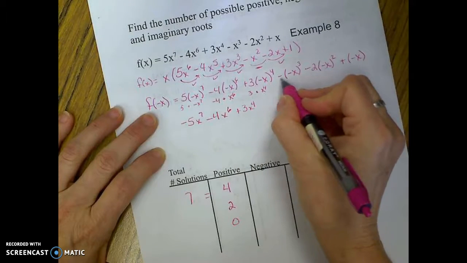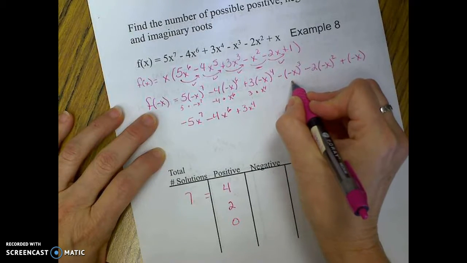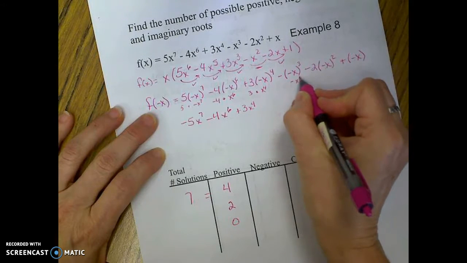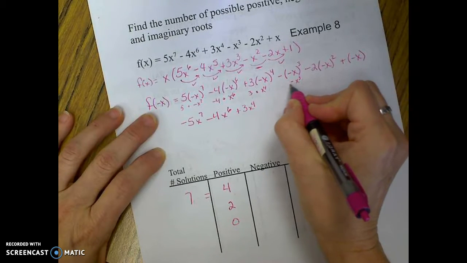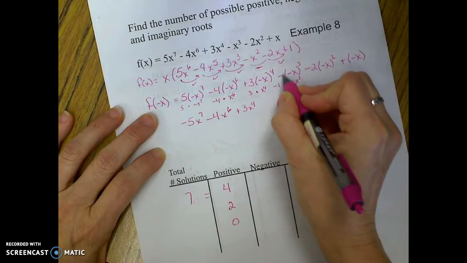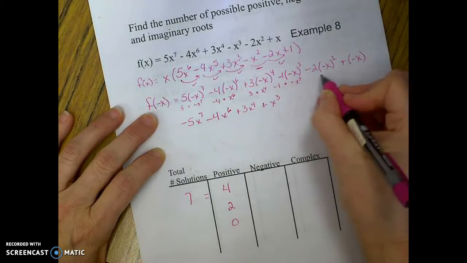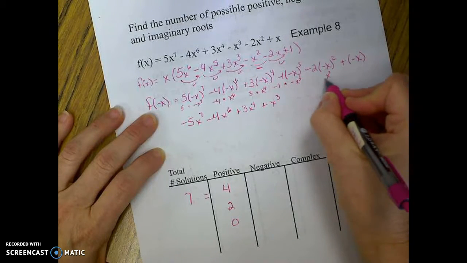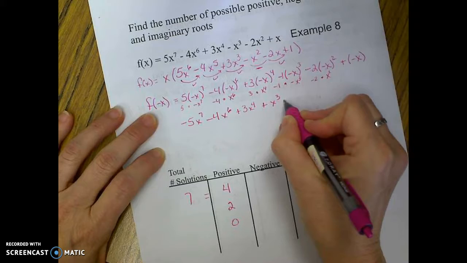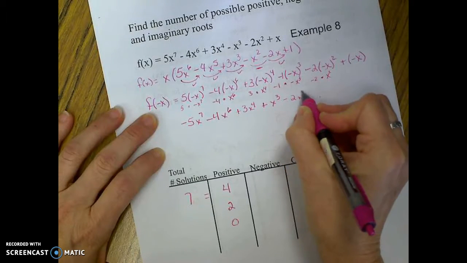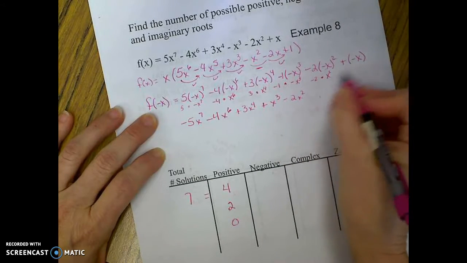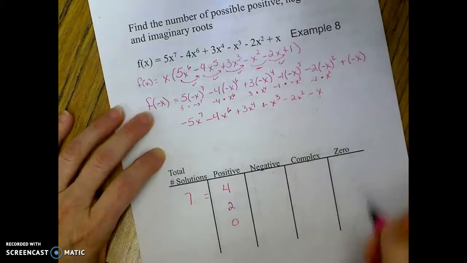That is a negative x cubed because the cube is odd, and it's times this negative 1 in front of it, so that becomes a positive x cubed. The x squared would become positive, and it multiplies times a negative 2, so that's negative 2x squared, and then plus a negative, so I'd have minus x at the end.